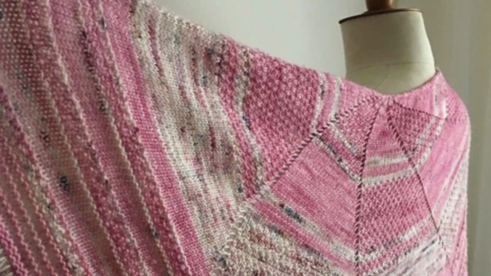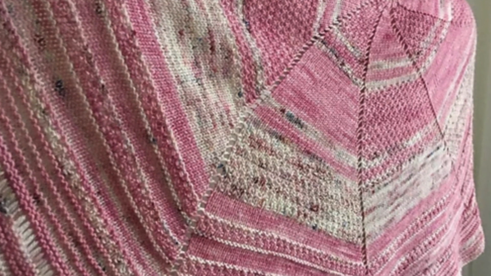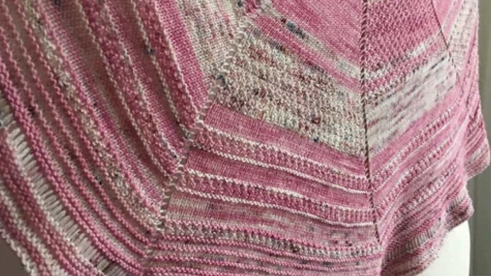Now for an example of this shawl in action, look at Stracciatella by Madeleine Windsor. You can see the swirl shape there with the increase lines, those yarn overs, and then lots of fun going on here with some texture in there and lots of pretty colors. That's just one example of how you could knit a swirl shawl.